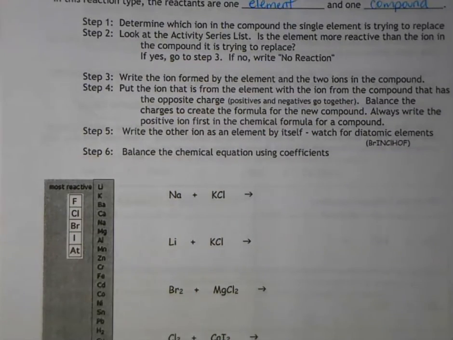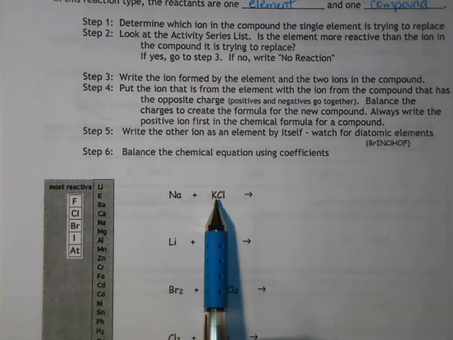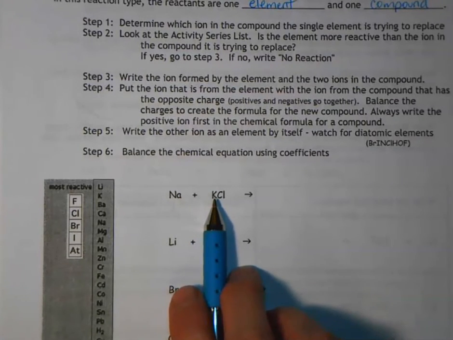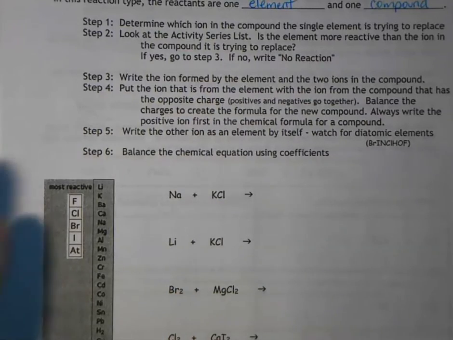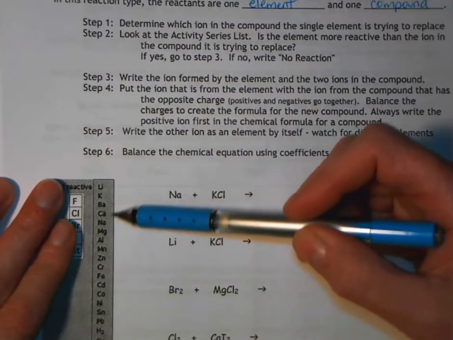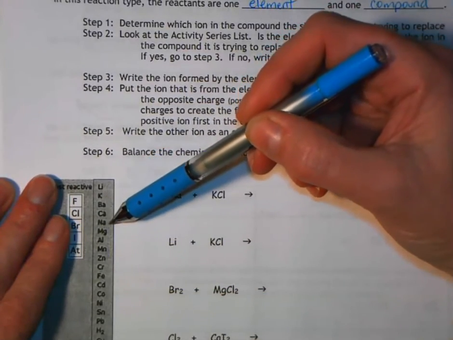What we'll need to do is to make sure that the element that's by itself is higher than the element it's trying to replace. So if sodium and potassium are competing with each other, because they're both on the same list, the winner will be the one that's higher up on the list. Well, potassium is higher on the list than sodium.